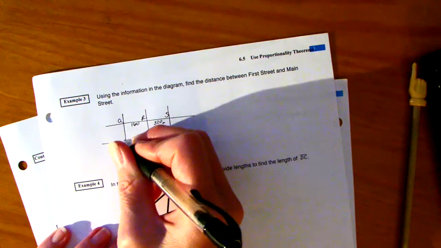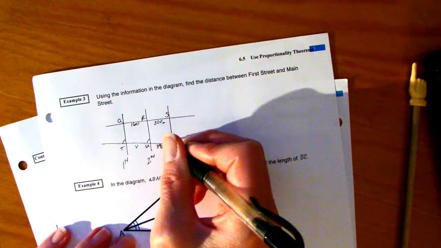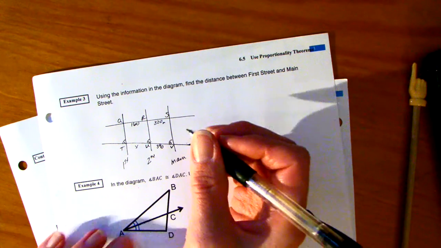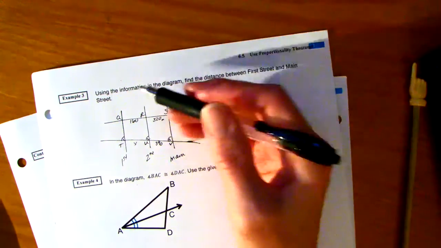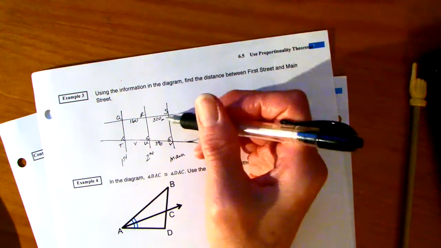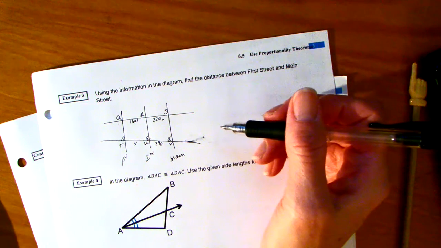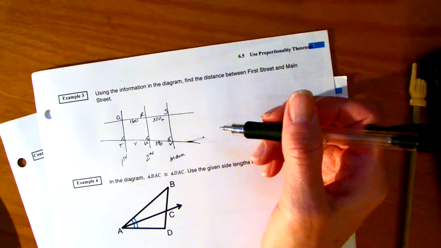Okay, so these angles right here are all congruent. When those angles are congruent, they're telling me that these lines are parallel. So that means obviously these angles will also be congruent because these are corresponding angles. So all those lines are parallel. That means the side lengths have to be proportional.